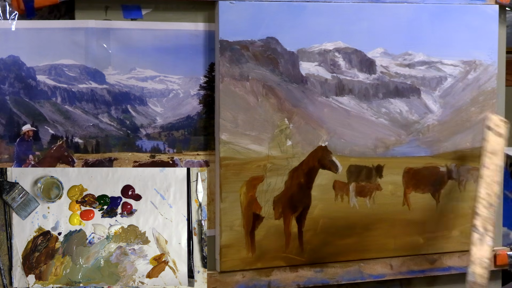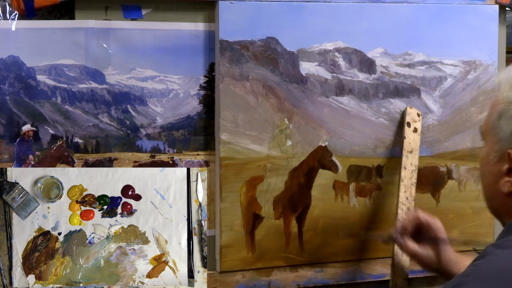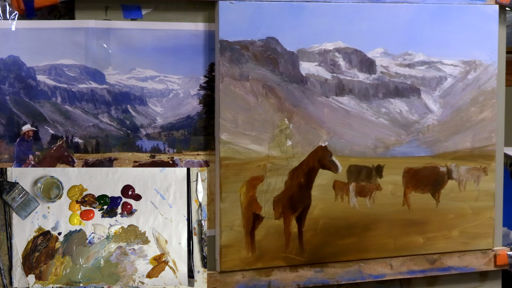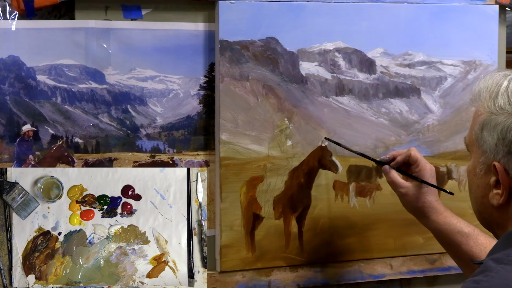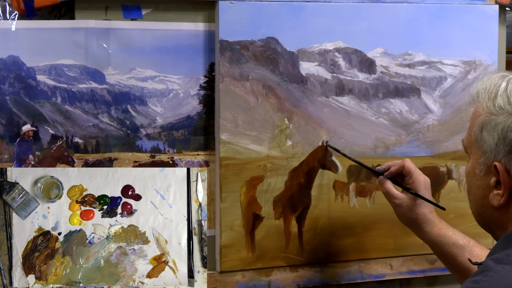And I'm gonna set that violet dark right in there. Then we'll get rid of that, put in just some yellow sienna stuff here.